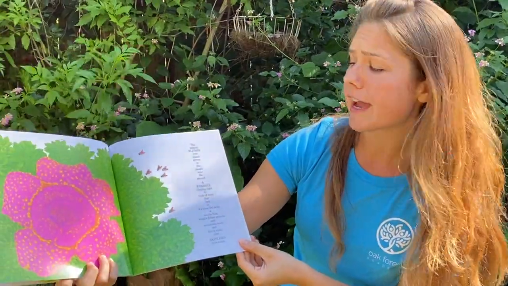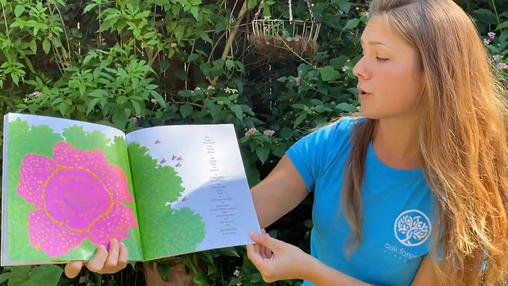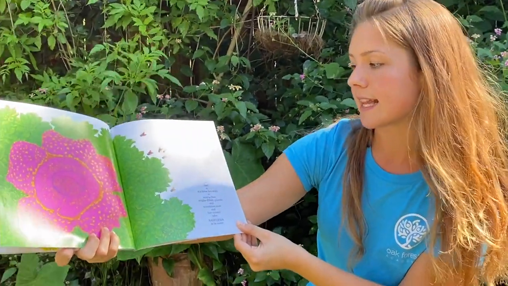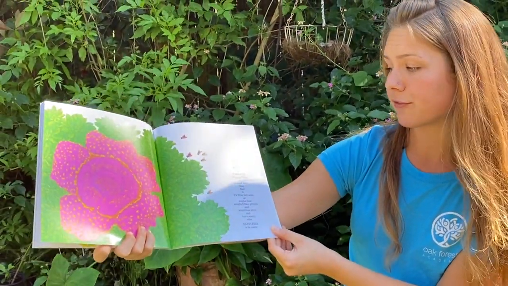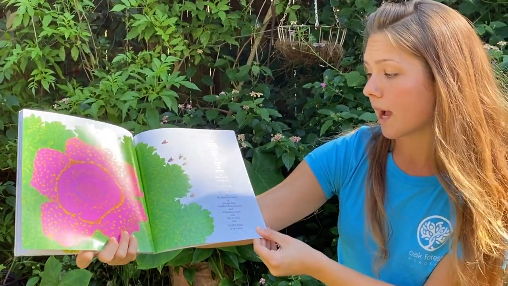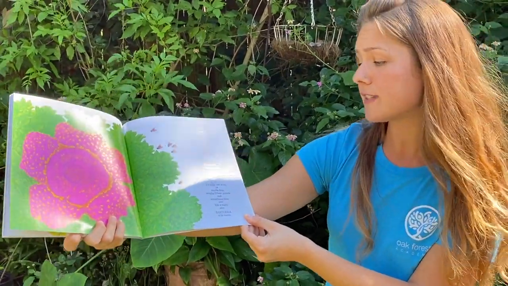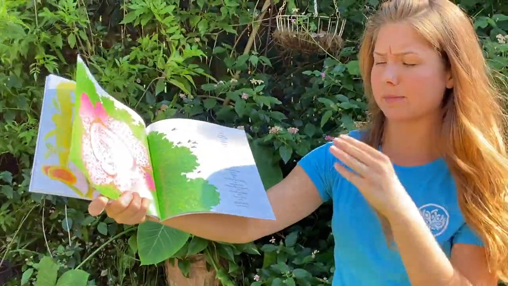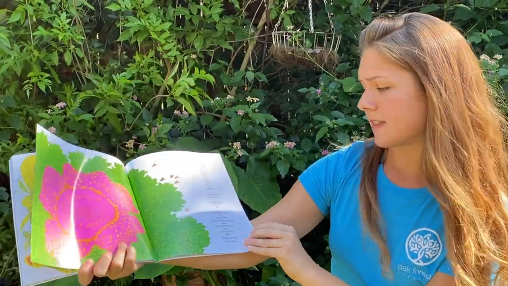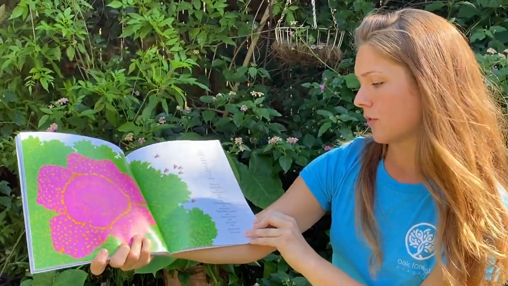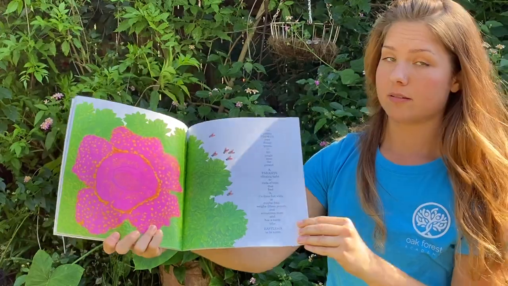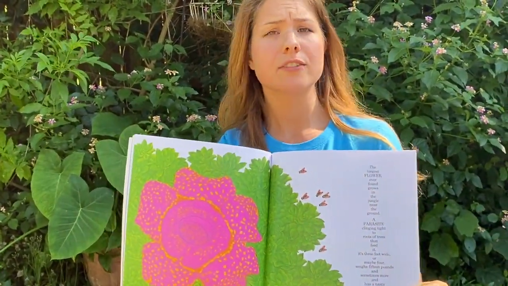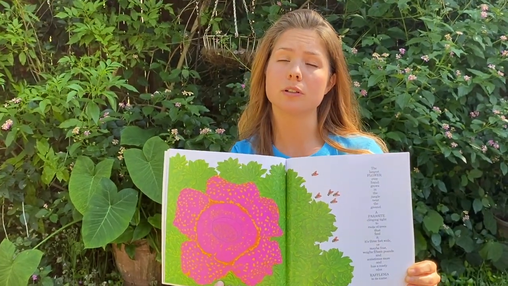The largest flower ever found grows in the jungle near the ground. A parasite clinging tight to roots of trees that feed it. It's 3 feet wide, or maybe 4. It weighs 15 pounds and sometimes more, and has a nasty odor, a nasty smell. This flower is called Rafflesia. Have you guys ever seen a Rafflesia? I've never seen this before, but it looks beautiful.